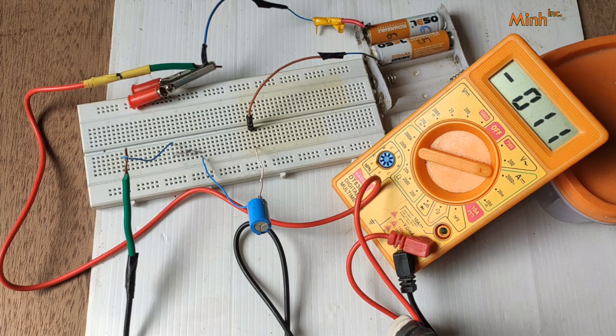Okay, so it has reached 11. We'll wait till it becomes about 1. It will take some time.